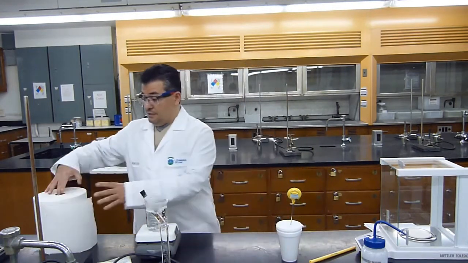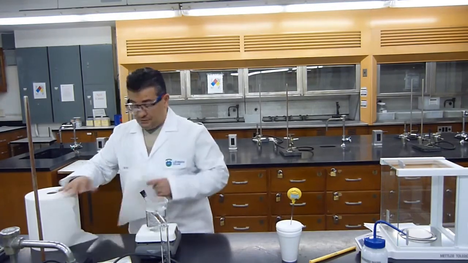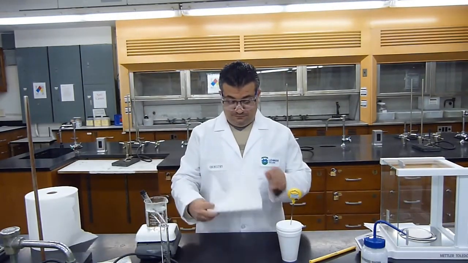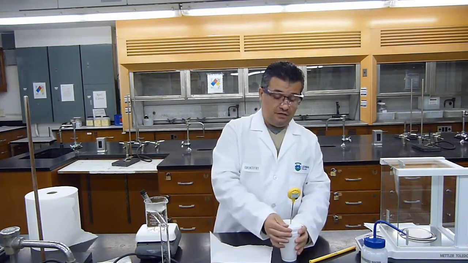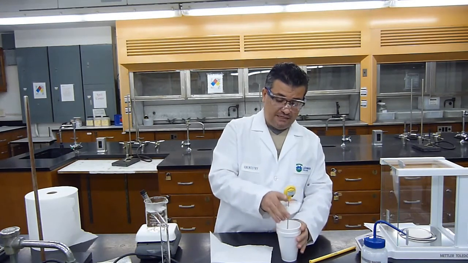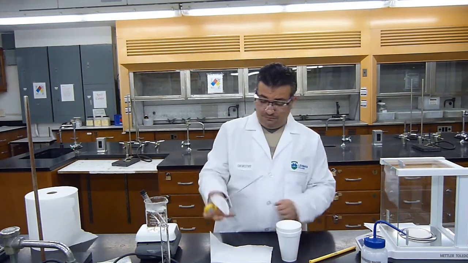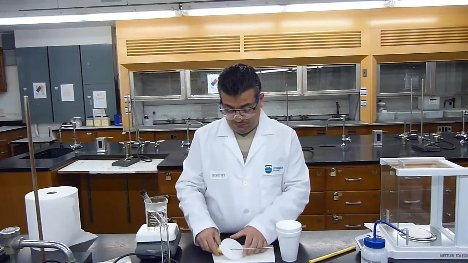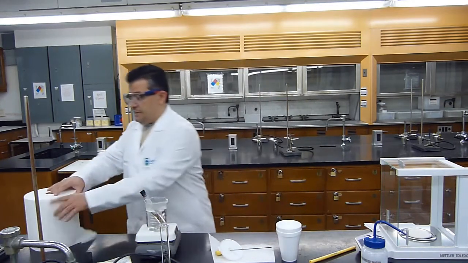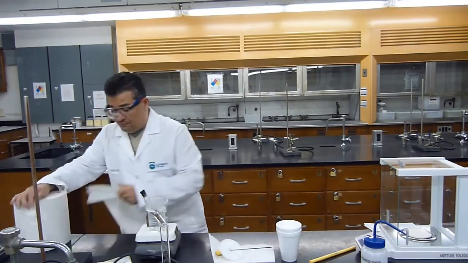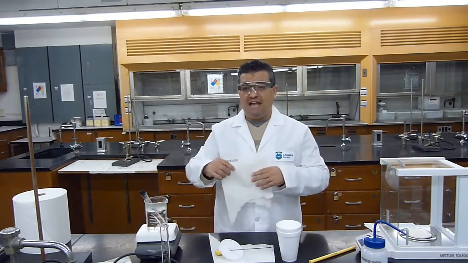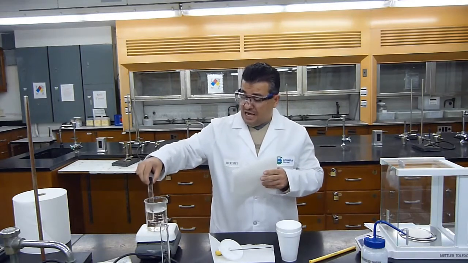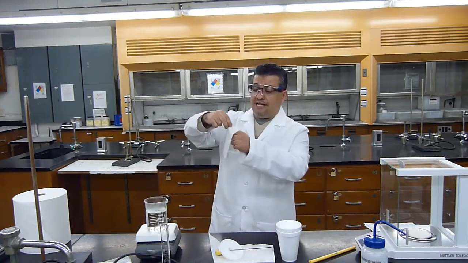Okay? What I will do next is, so I don't want my thermometer and cover to pick up any contamination from the bench, I will just get a piece of paper towel. Okay. And I'll get a second piece of paper towel. And this second piece of paper towel, I'm going to wipe off any hot liquid that's on the outside of the metal.